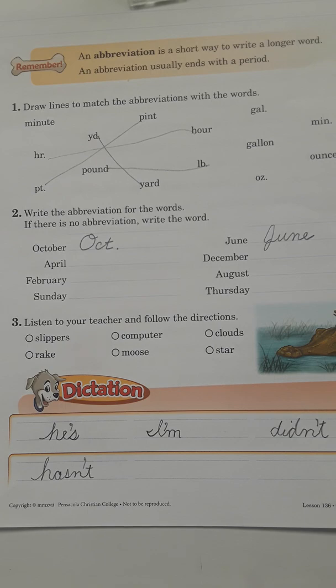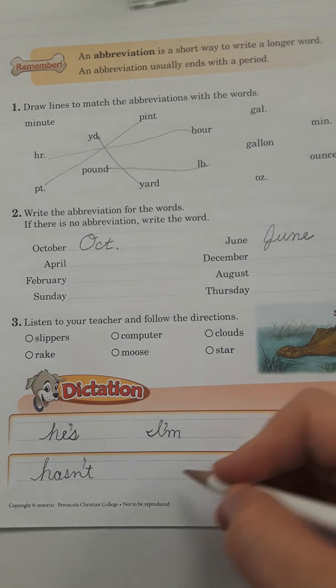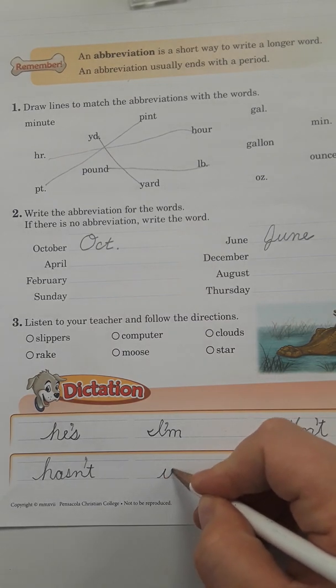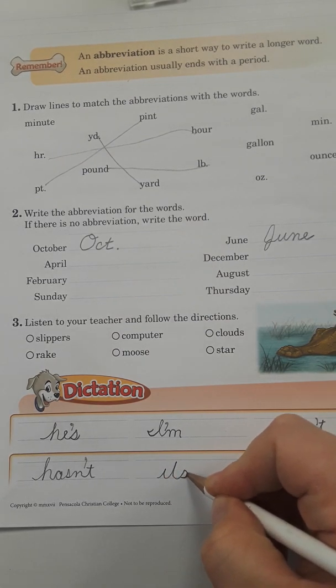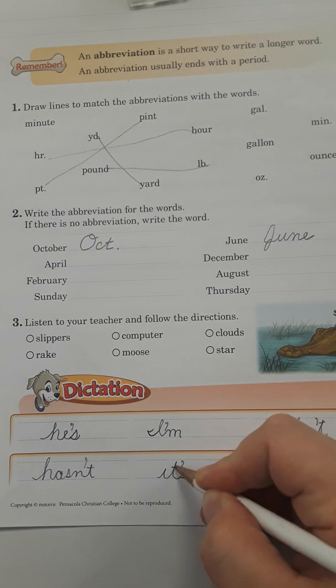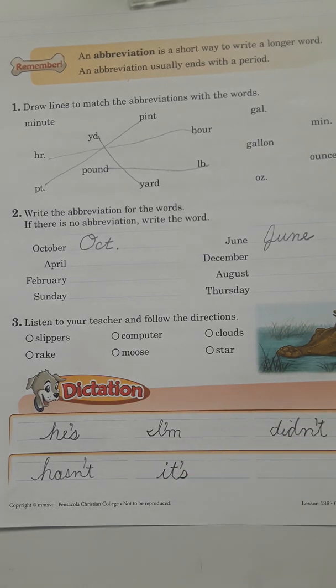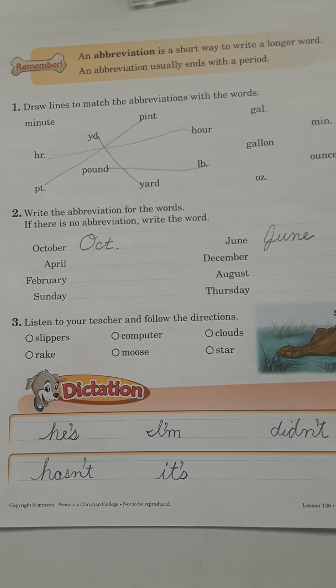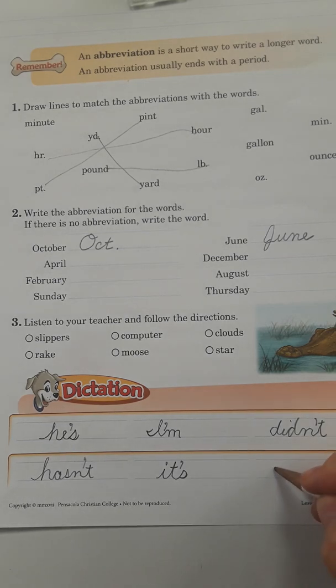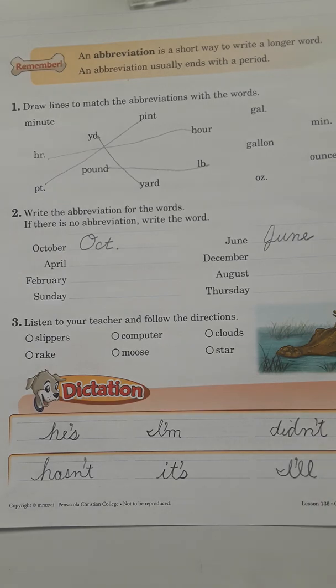It is. Write the contraction for it is. It's. It apostrophe S. Write the contraction for I will. I'll. Don't forget your apostrophe. All right.